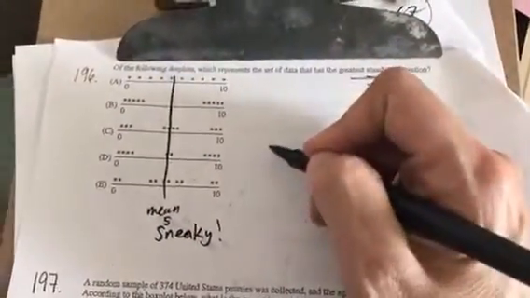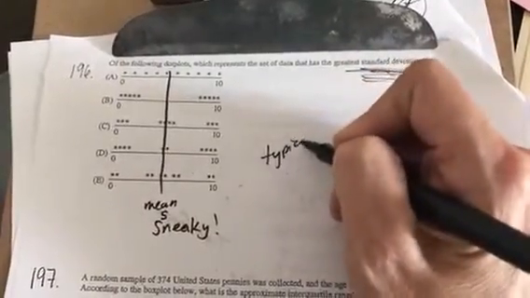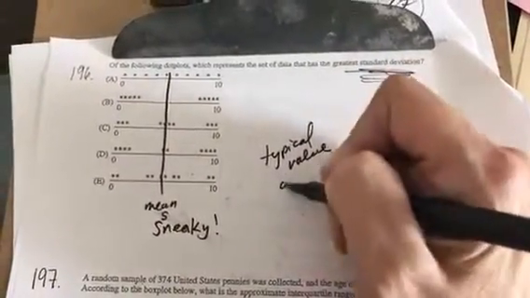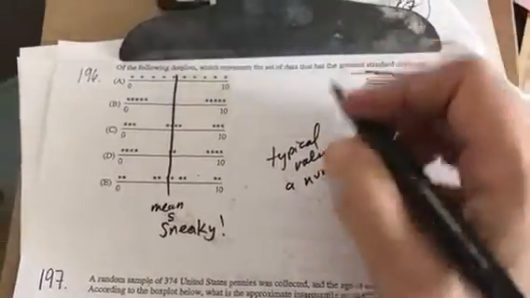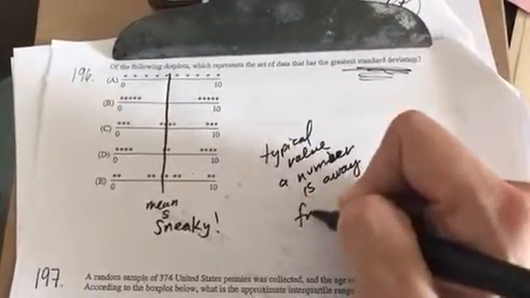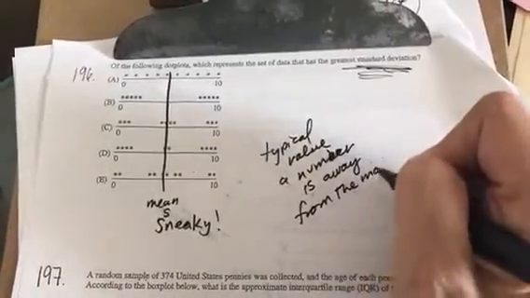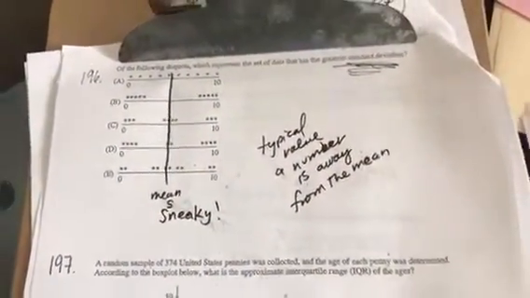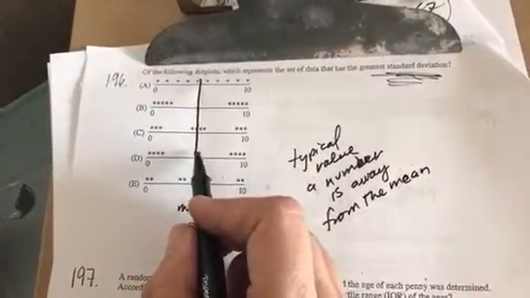So the standard deviation means the typical value a number is away from the mean. So you can think of it as the average of the distance from the mean. So it's like this value is basically on the mean.